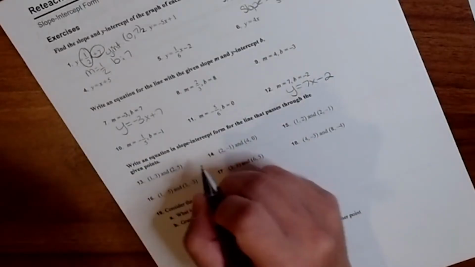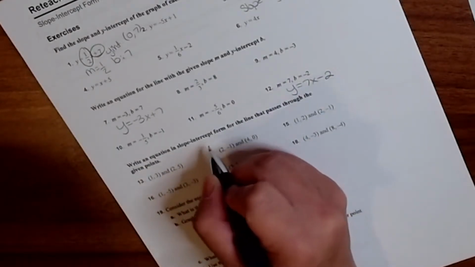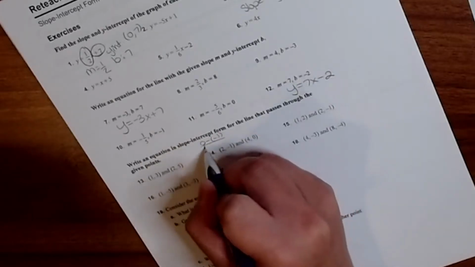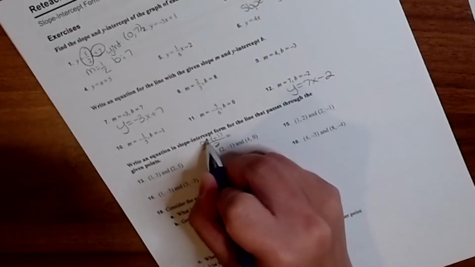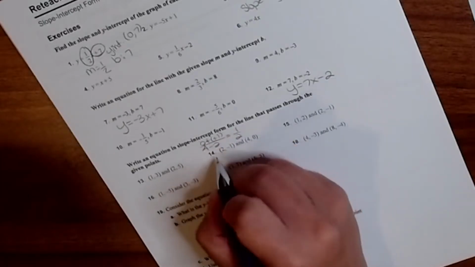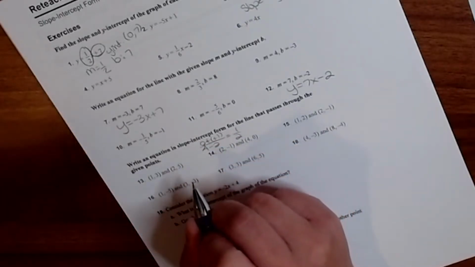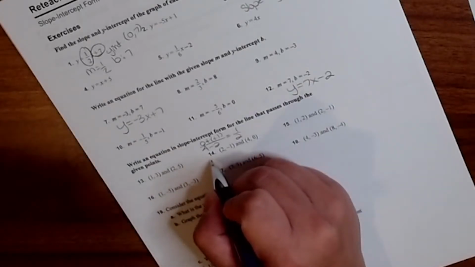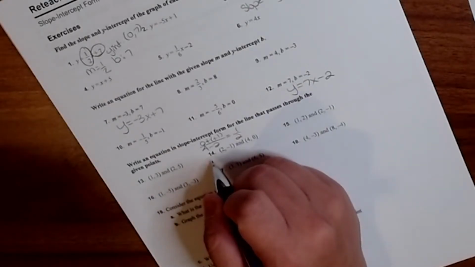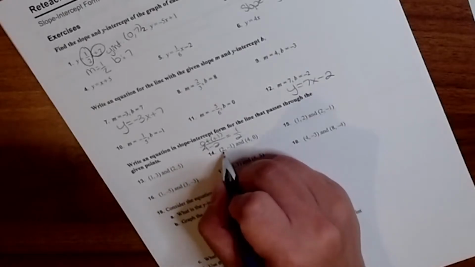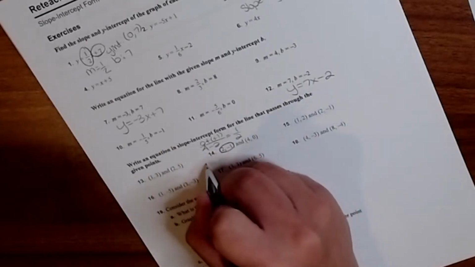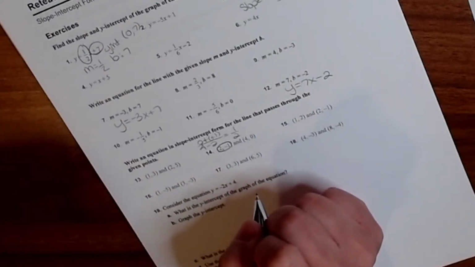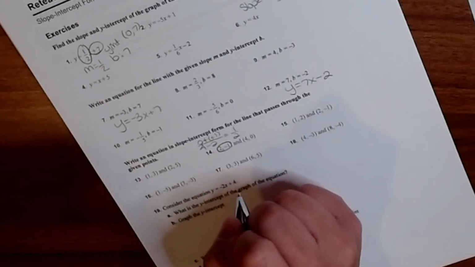If I look here at 14, we're going to go ahead and find the slope. So 0 minus -1 over 4 minus 2. So I have a 1/2. And then what I would do is, you're going to learn this when we talk about point-slope form. But essentially, what I always do is I turn this into point-slope form, and then I would turn it into slope-intercept form.